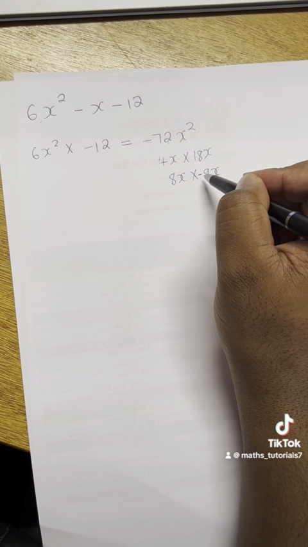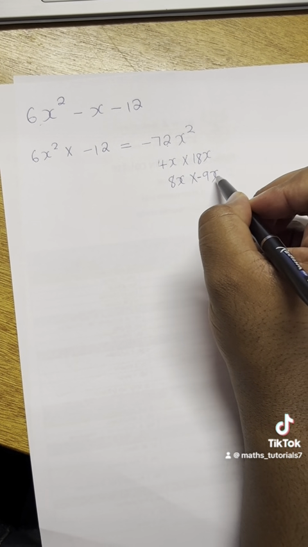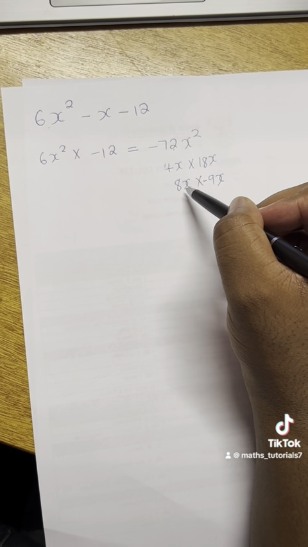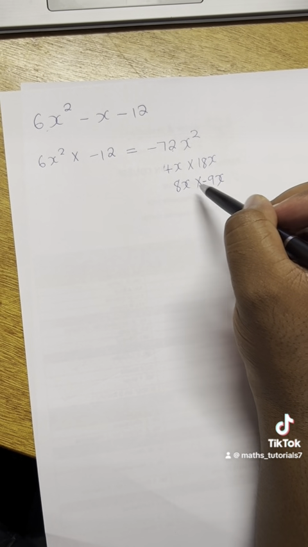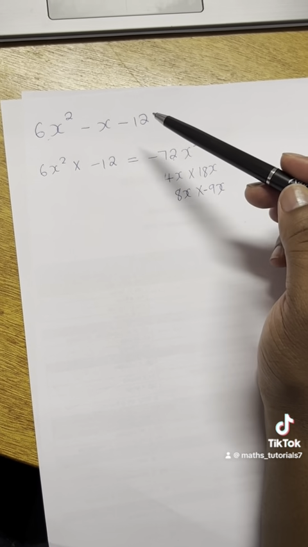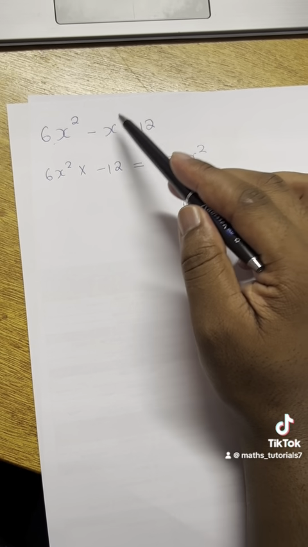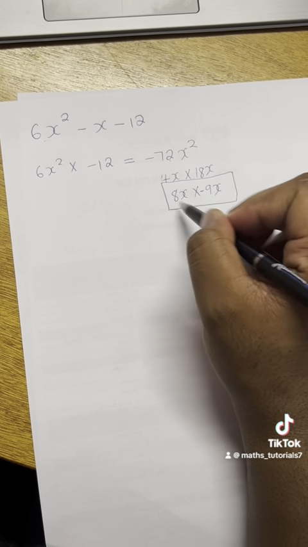So 8x times negative 9x will give us negative 72x squared. And if we add 8 plus negative 9, it will give us negative 1. So 8x plus negative 9x will give us negative x. So these are the two factors that are necessary.